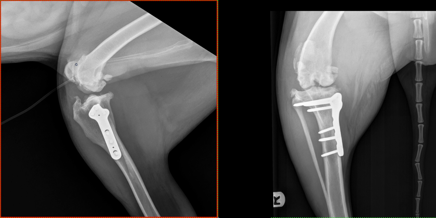We have moderate periarticular remodeling along the patella, the trochlear ridge, along the tibial plateau, and there is a generalized increase in soft tissue opacity surrounding the joint. There is no lucency associated with the screws or separation of the plate associated with the previously performed tibial plateau leveling osteotomy.